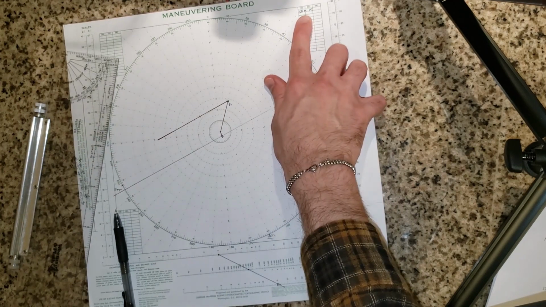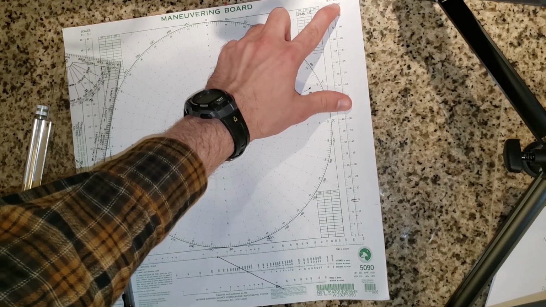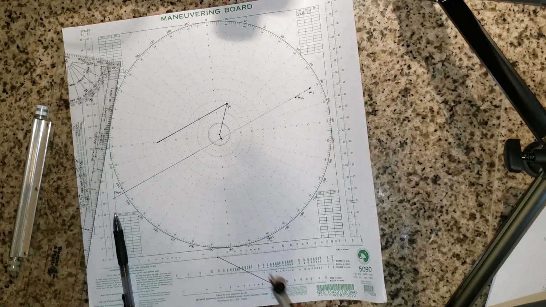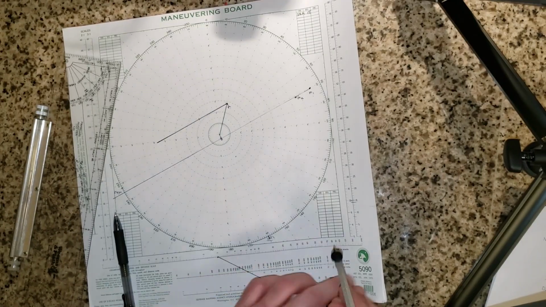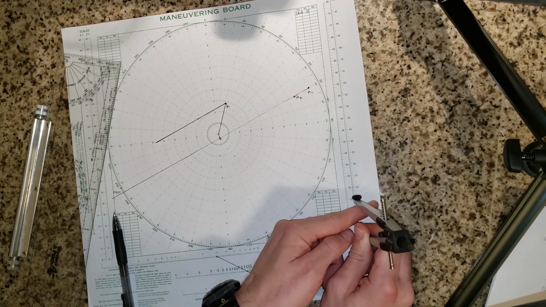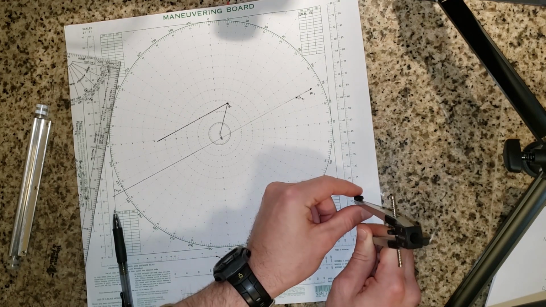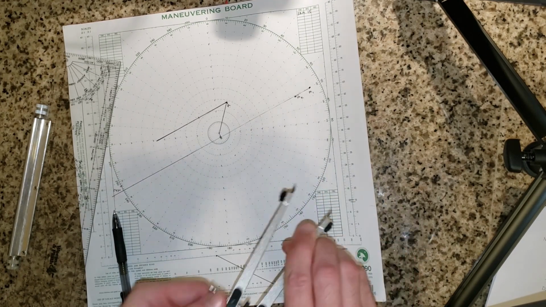We have from earlier that the speed of relative motion is 15 knots. Remember, speed is going to be measured on a 5-to-1 scale. We're going to go ahead and take our plotters, put the pointy end on the 0, and extend it until we get to 15, which is right here. And this is what 15 knots look like.